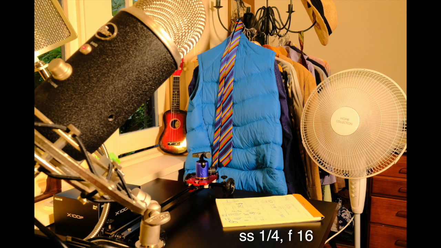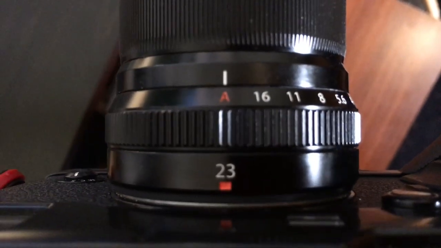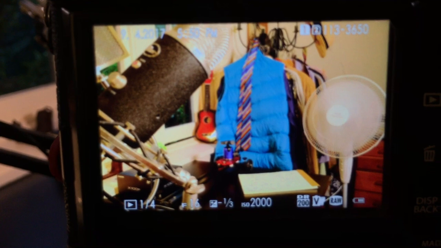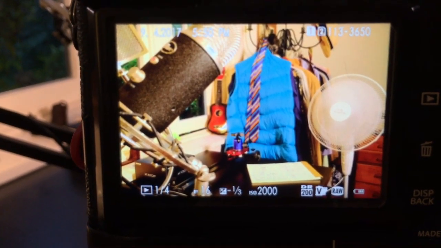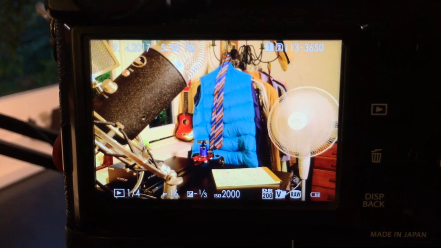Okay, now you could hear how slow that shutter was. So that's 1/4 of a second and f16. Now what's happening here is we're getting too much light. So my camera has a maximum aperture of f16. So if I go to a really slow shutter speed, in this case 1/4 of a second, my camera can't make the aperture any smaller.